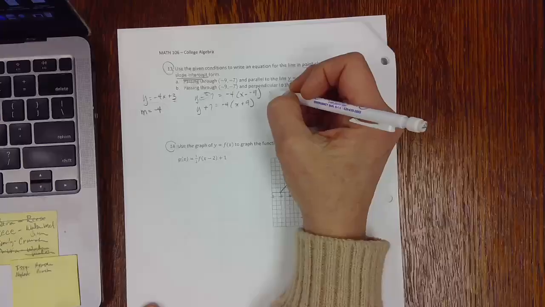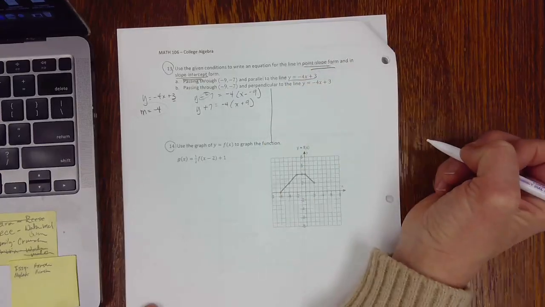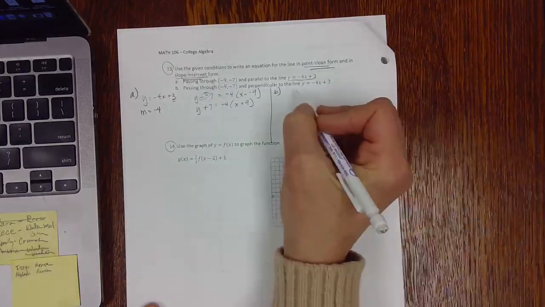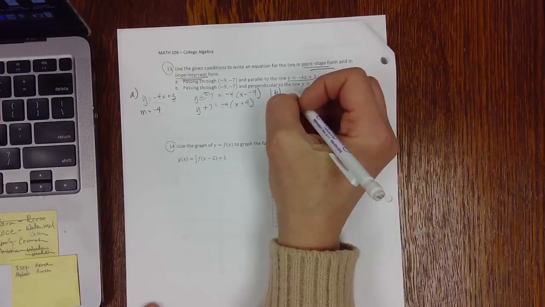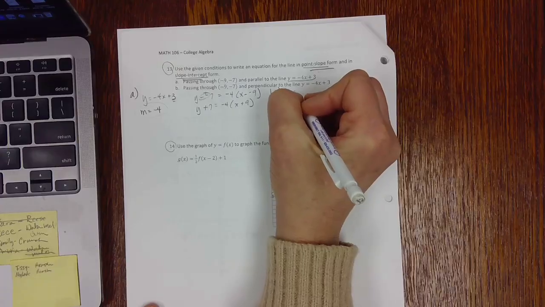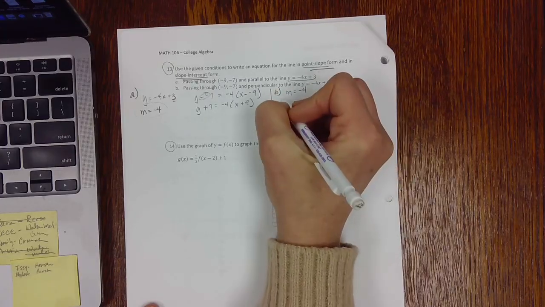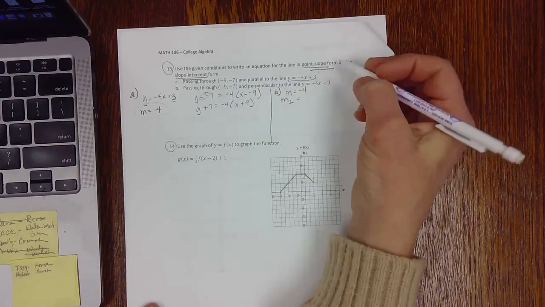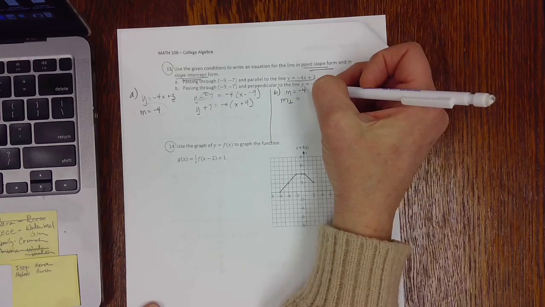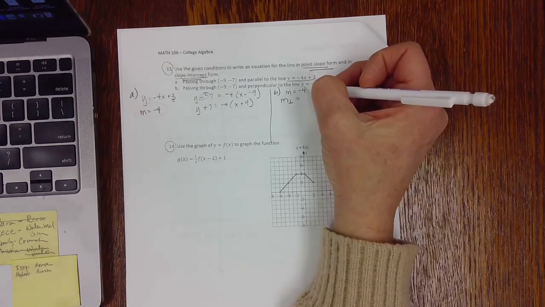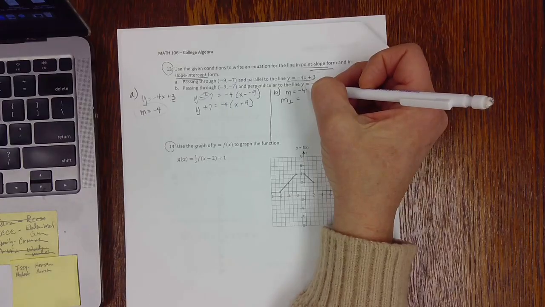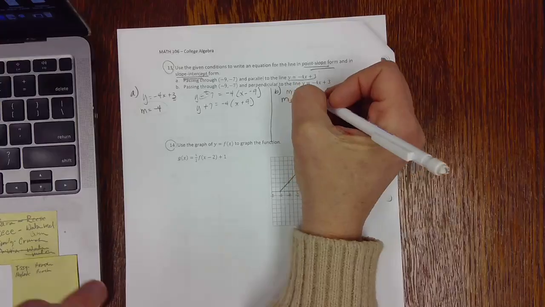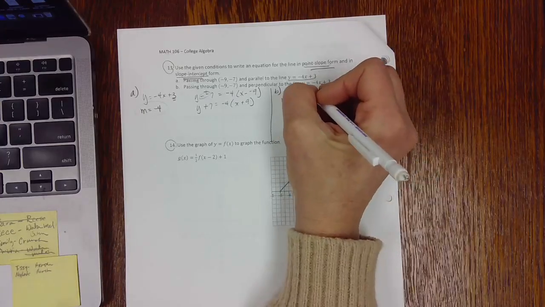Now, B tells me I want the same line, but I want it now perpendicular. So remember, our m was equal to negative 4. So the slope of the line that's perpendicular to this line that has a slope of negative 4 has to be what? What did we do to make it perpendicular to the slope? Reciprocal. Yep, the reciprocal, and you also change the sign, so it's a negative reciprocal. So I'm going to change the sign to a positive, and then the reciprocal would be 1/4.